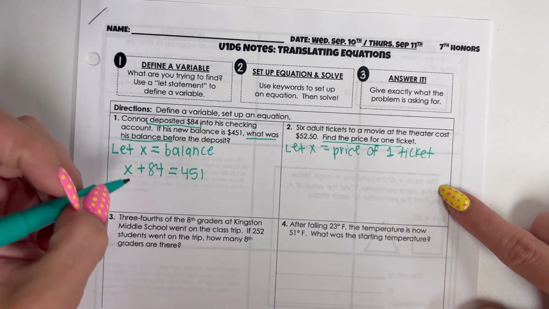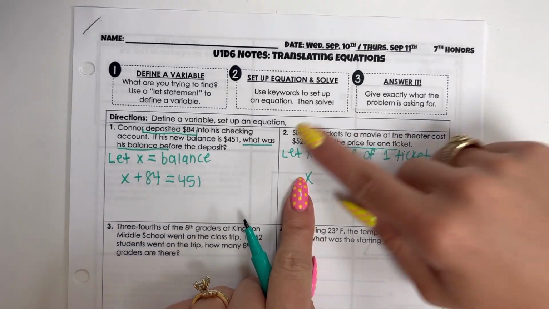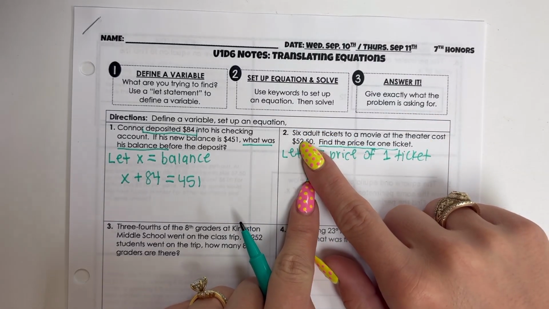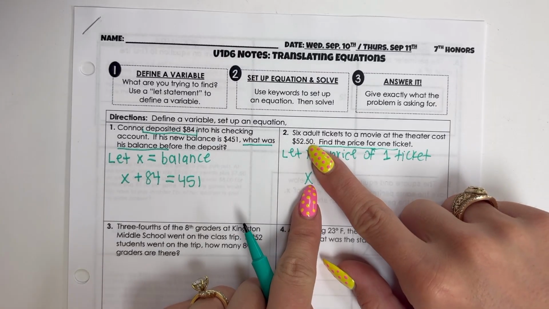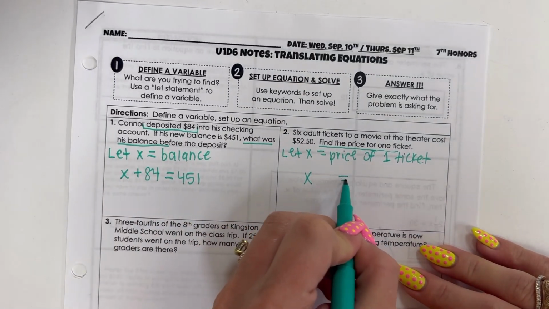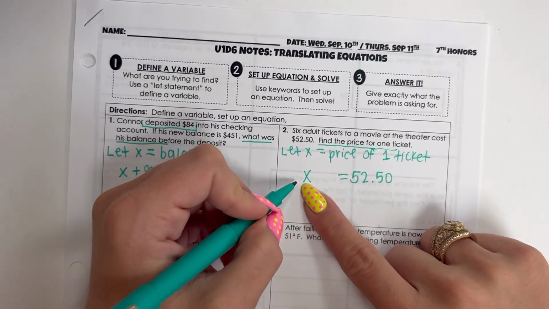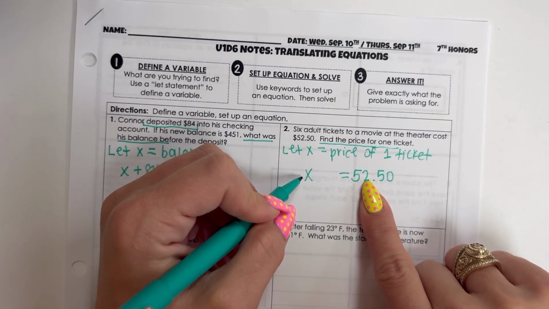So think, what would we do to the price of one ticket? What are we gonna do to x based off this problem? 6 tickets cost $52.50. So that's the total. That's our clue that something is gonna equal $52.50. So what do you do to one ticket cost to get that total?